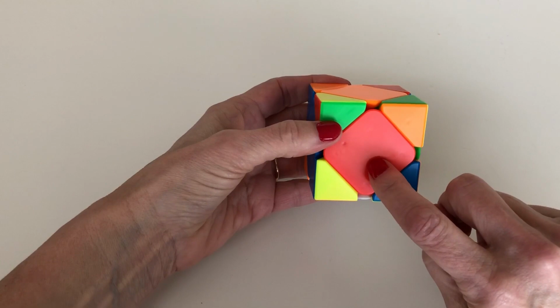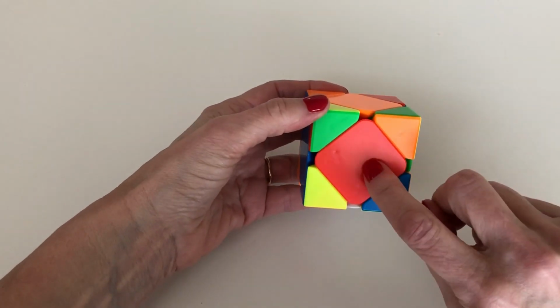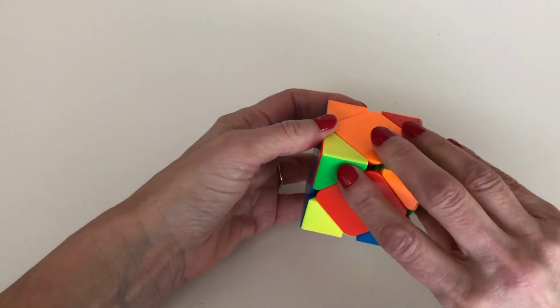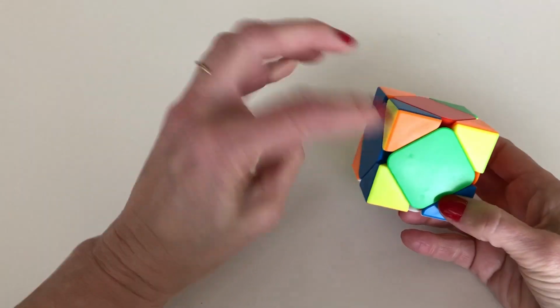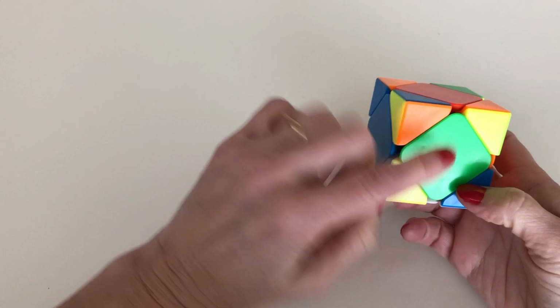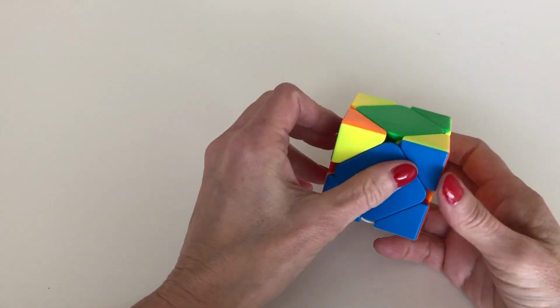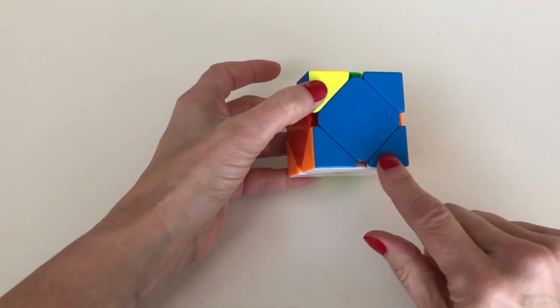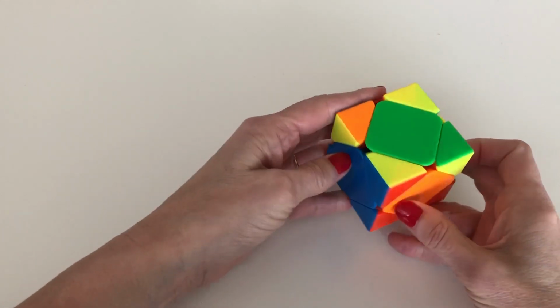Now we're going to bring up the right side, bringing this red piece up here. And now we're going to bring up the left side, bringing this piece up here, but then bringing the blue piece finally where it needs to go. And so now you've got blue aligned with the triangles at the bottom. So now we're going to rotate around.